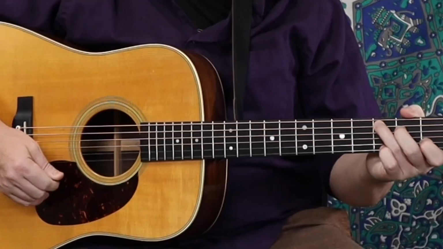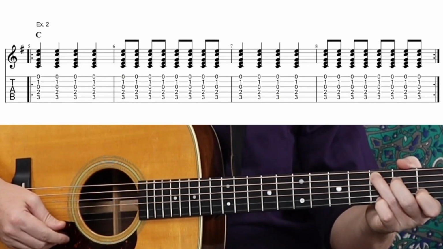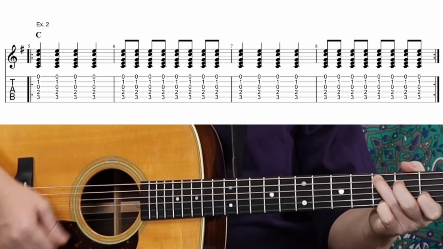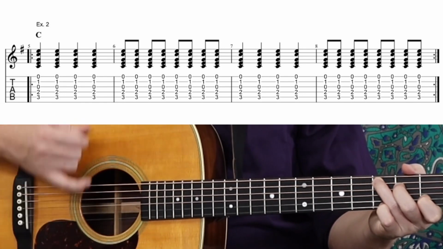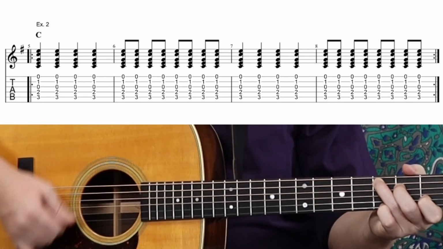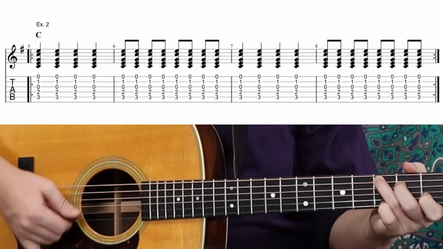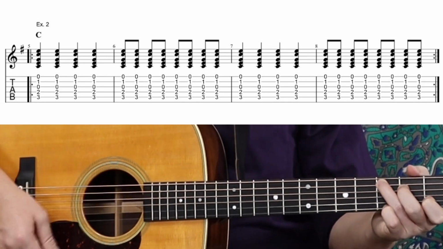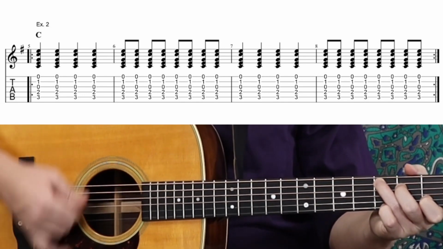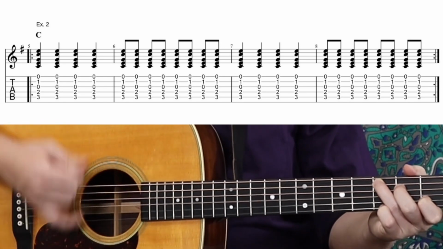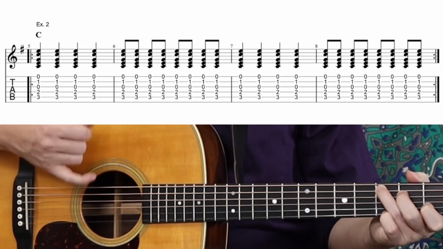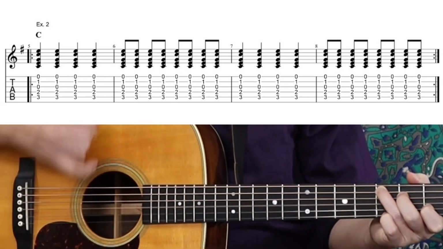Example number 2. 1, 2, 3, 4. Awesome, that was example number 2.